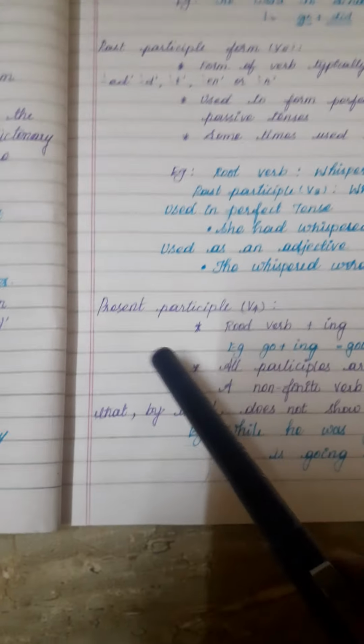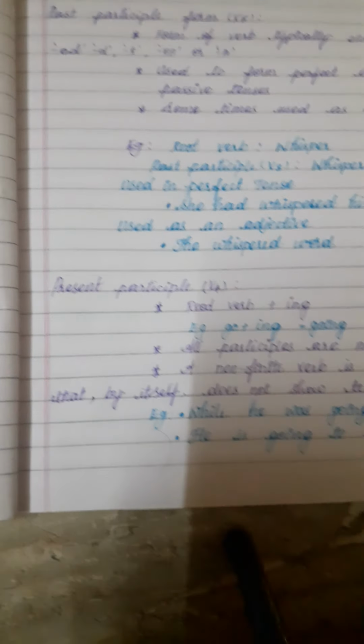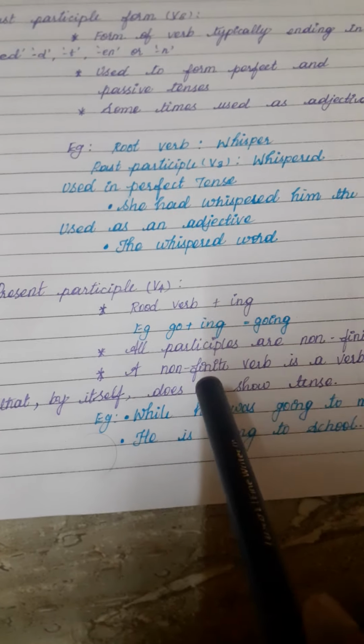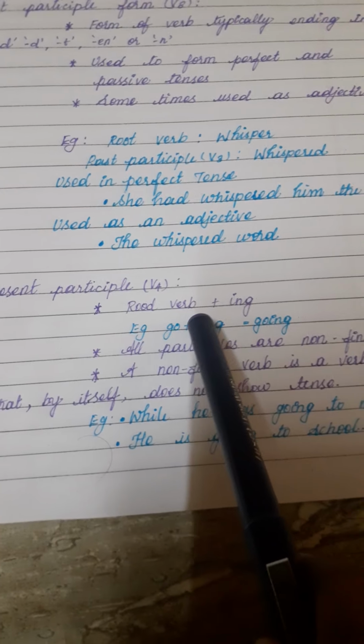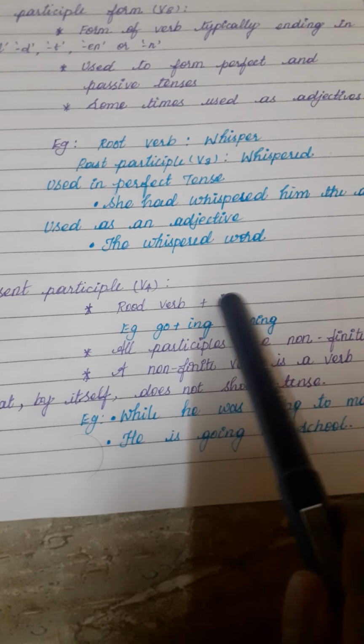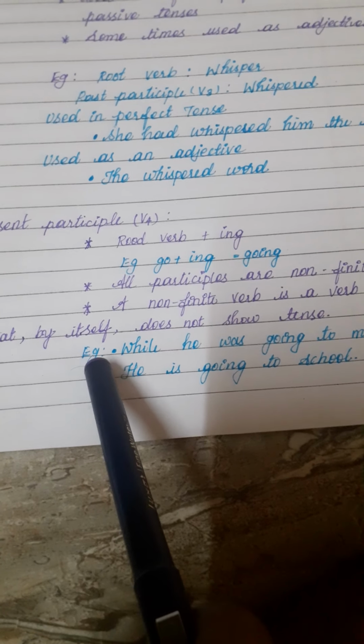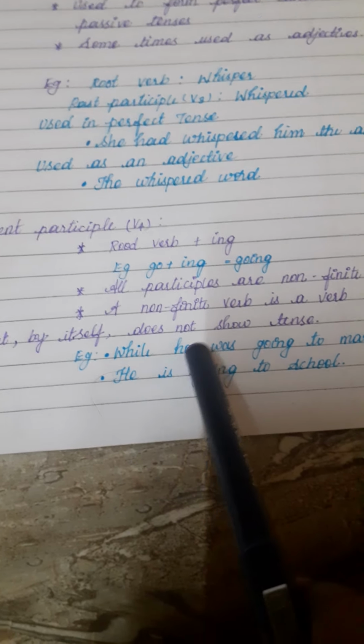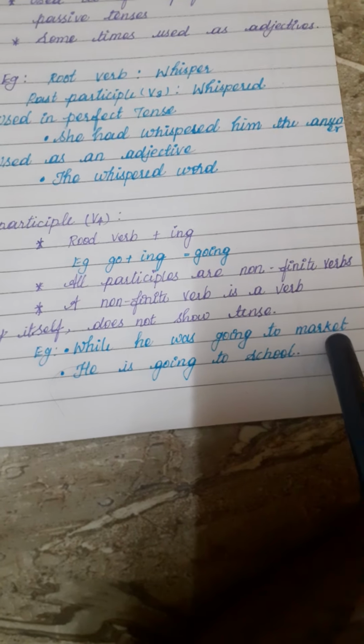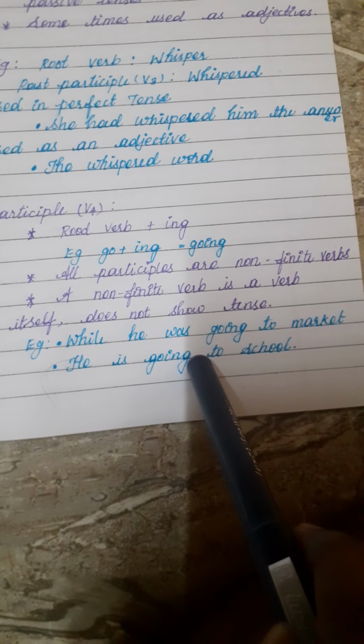Now let us come to present participle. As we know, the present participle is the root form of the verb plus ing, which gives going. Let us see the example. While he was going to market. In this, what is the tense?